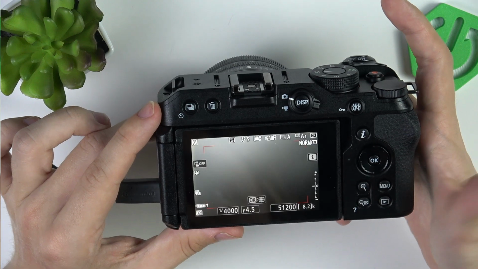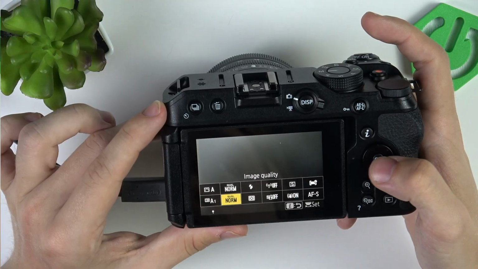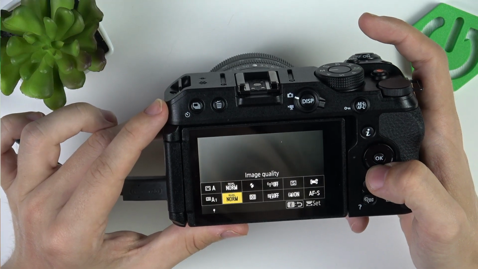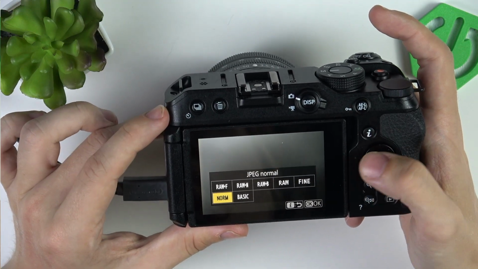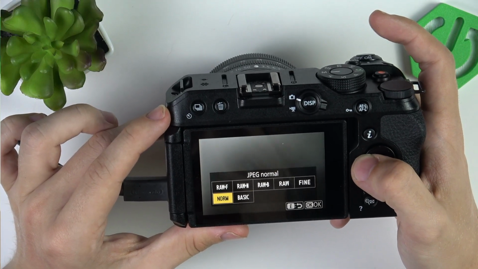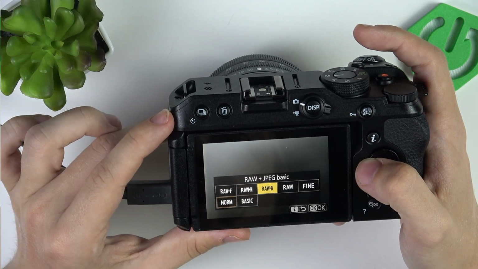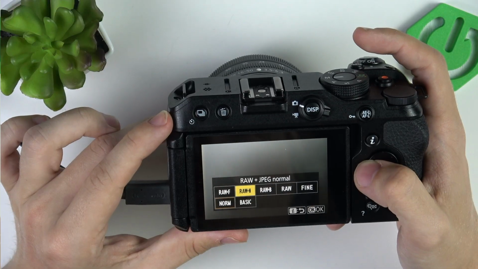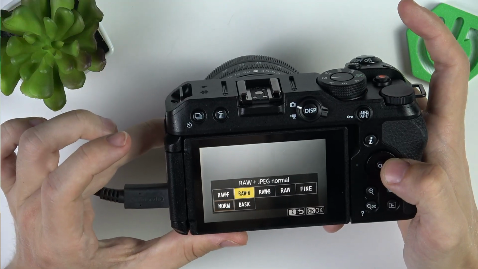When I click on it again, I'll leave the menu. And now when I click on it now, I can change the quality. Well, now I have two buttons for image quality. It wasn't a good option, but yeah, you can see I can now change the image quality to basic, JPEG, JPEG normal, JPEG fine, RAW, RAW plus JPEG basic, RAW plus JPEG normal, or RAW plus JPEG fine.